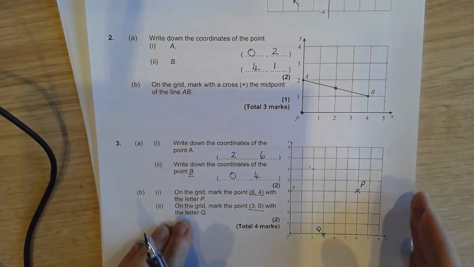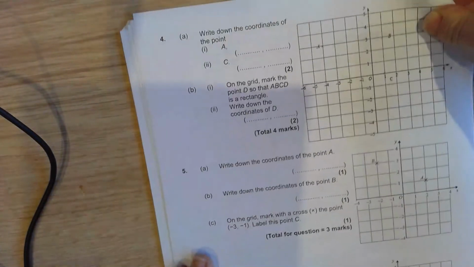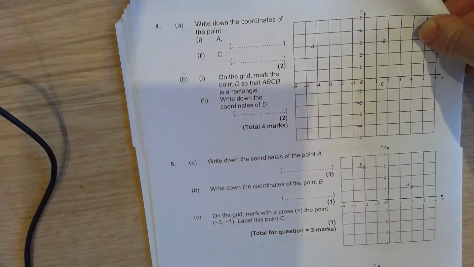Right, let's move on to the next page. Just get it lined back up, and we are there.